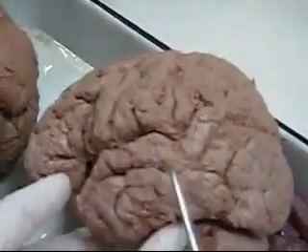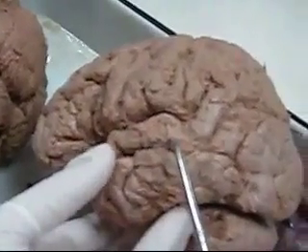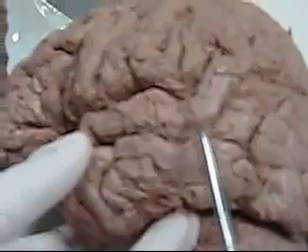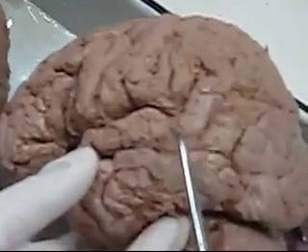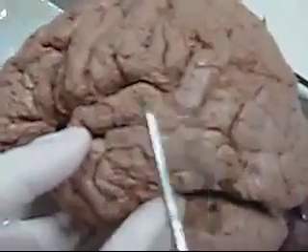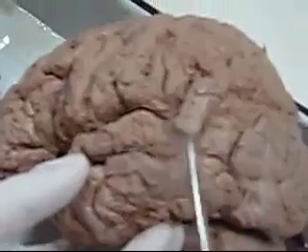So that if you have a lesion of this area, you would have sensory aphasia, which is characterized by a language with jargon aphasia, neologisms, and word salad.